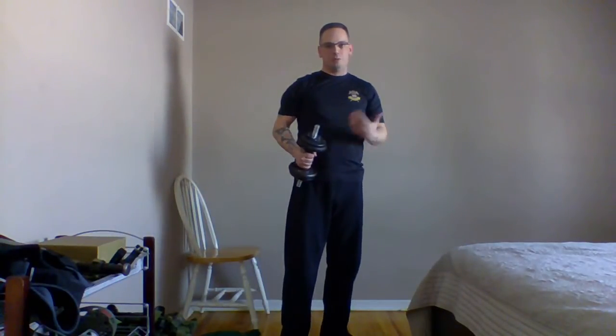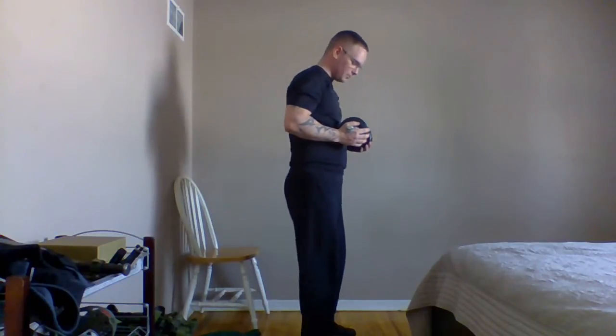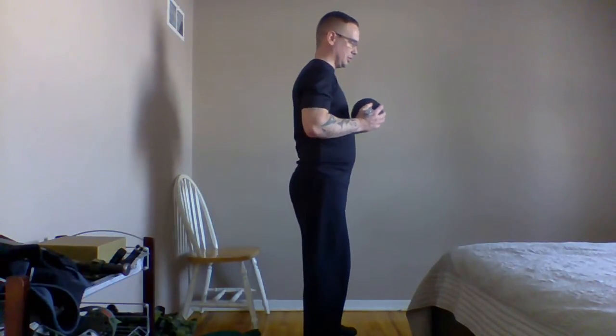Now, to make this exercise a little more difficult, you can add weight. Most people do this with a barbell across the back, but I don't have one at home right now. So you can just hold a dumbbell. Having the weight changes your center of gravity considerably and will make it much more challenging.